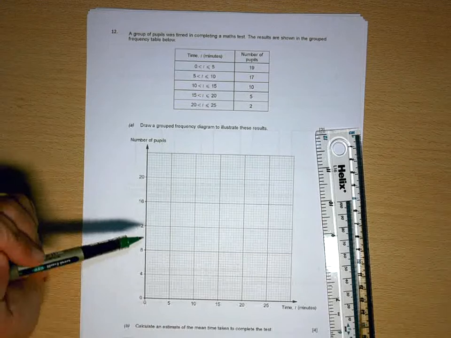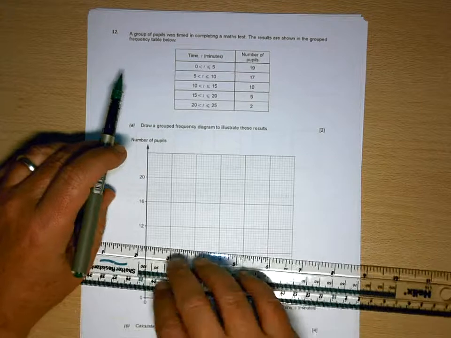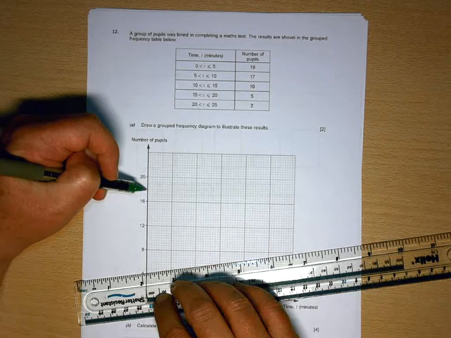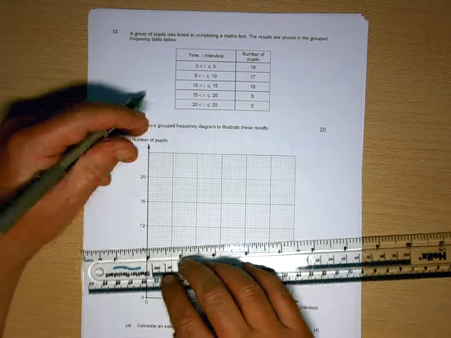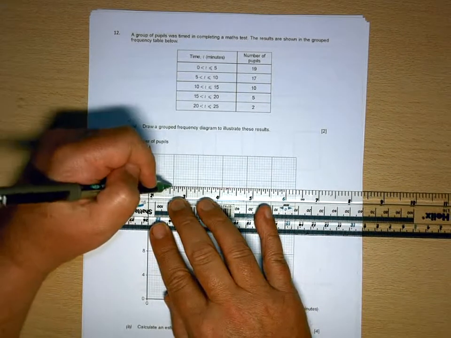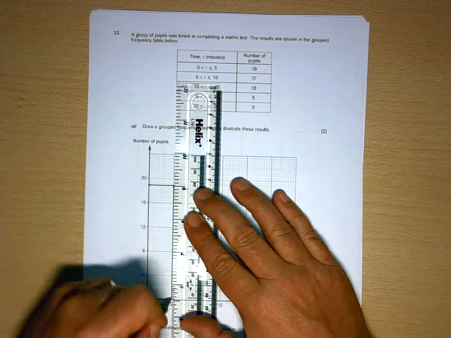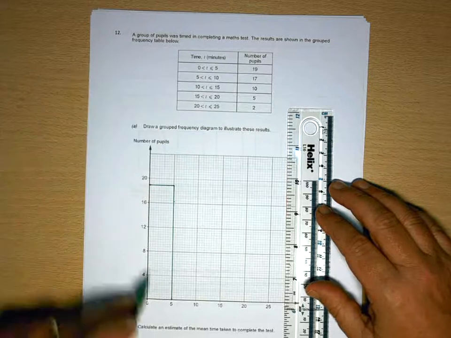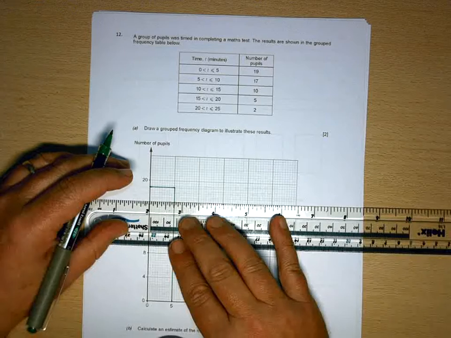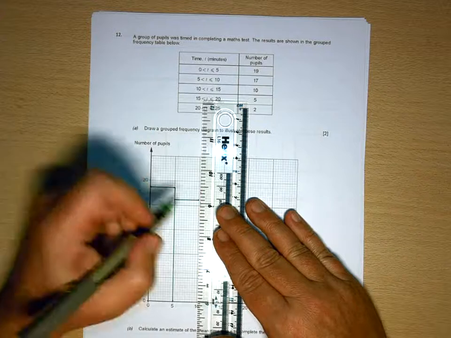So with a grouped frequency diagram, the bars are connected. So between 0 and 5, we have 19. Now this is going up in jumps of 4, so halfway would be 18, and halfway again would be 19. So that's 2.5 squares down. So that's 19 between 0 and 5. Between 5 and 10, 17, which would be 2.5 squares up from 16.